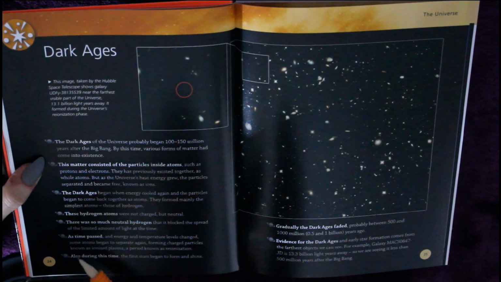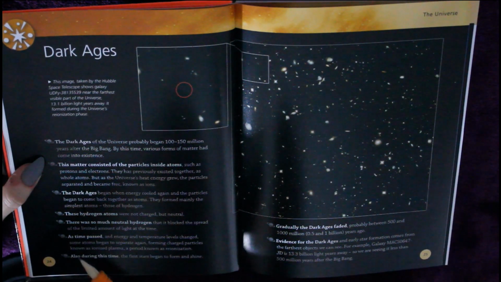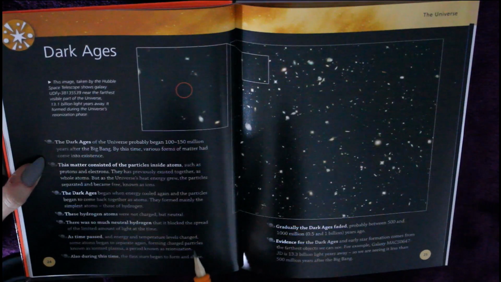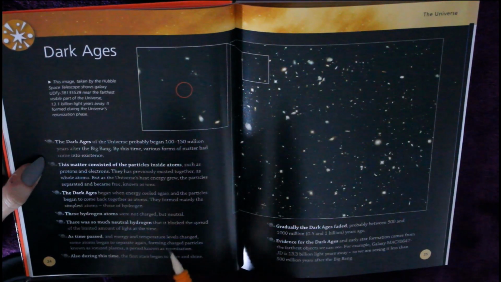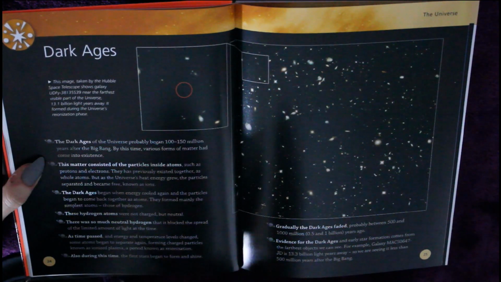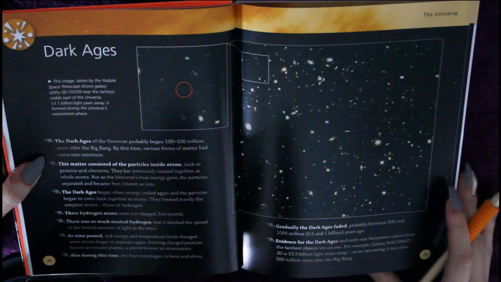Particles changed. Some atoms began to separate again, forming charged particles known as ionized plasma, a period known as reionization. Also, during this time, the first stars began to form and shine.